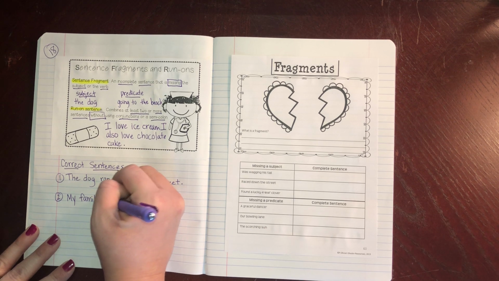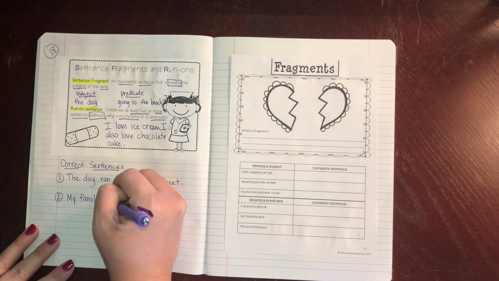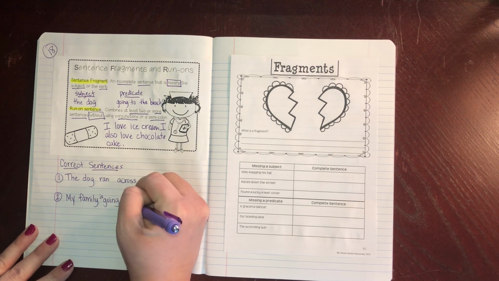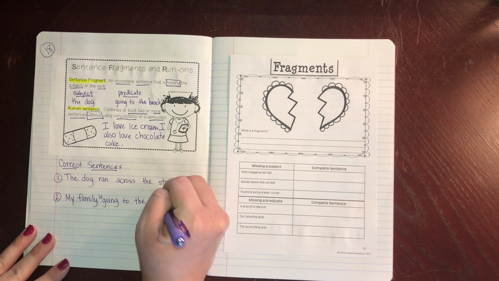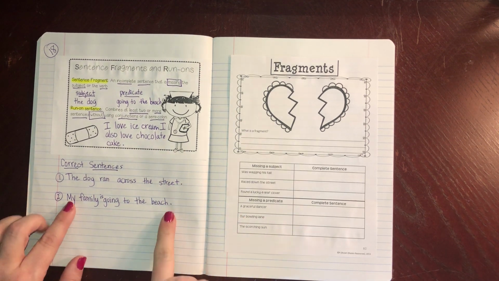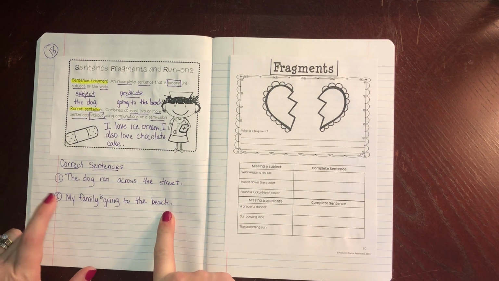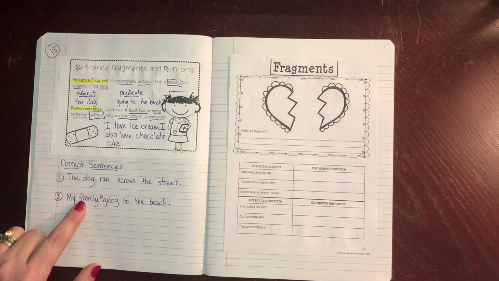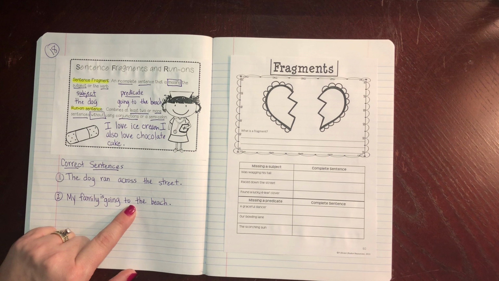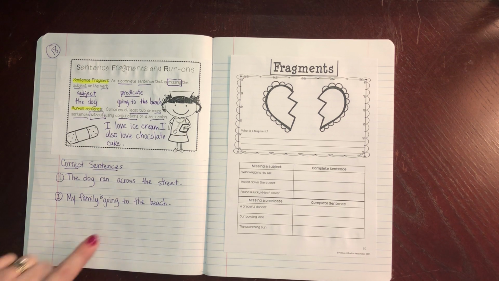My family, and I need to put my linking verb in there, is going to the beach, period. And we check for the components of a complete sentence: a capital letter, punctuation mark, and we have the subject of my family and the predicate of what my family's doing, and they're going to the beach.